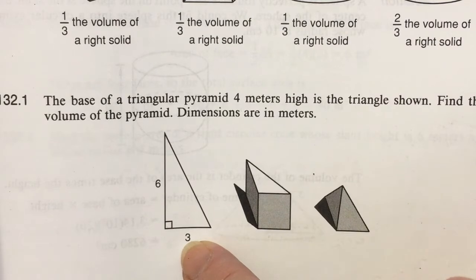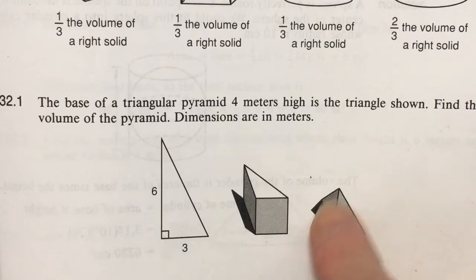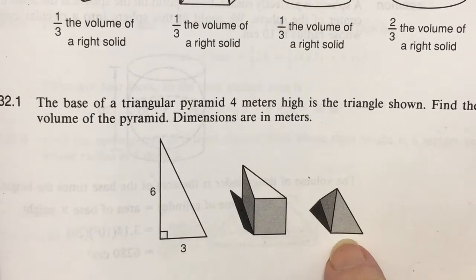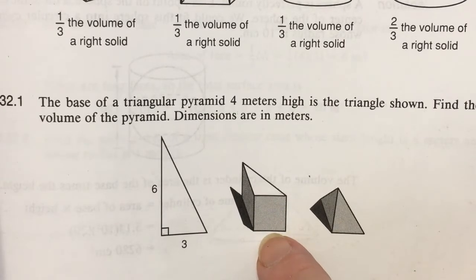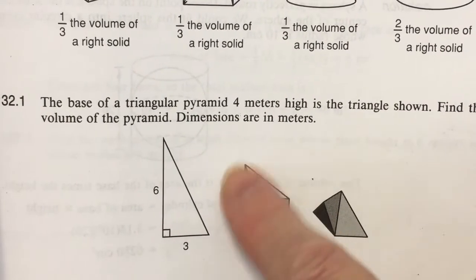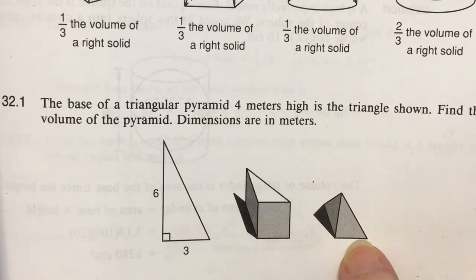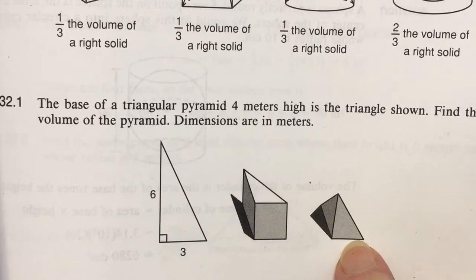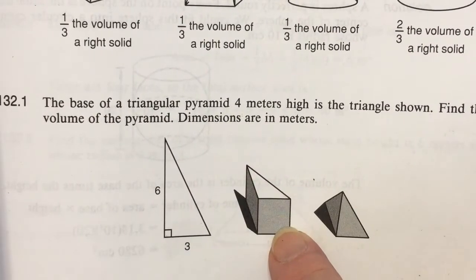So now what we're going to do, since we know that this one is a pyramid, it's going to be 1/3 of the volume of this one. So we're going to find the volume of this figure, and then we're going to take 1/3 of that and we'll get the volume of this one. So remember, this is the same all the way up.